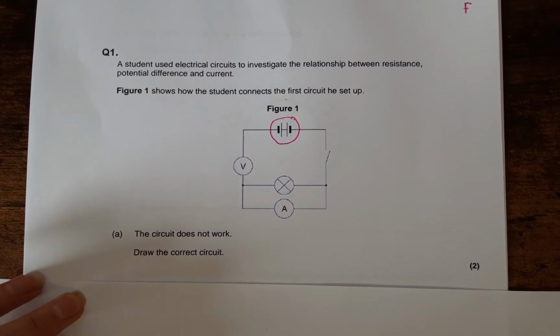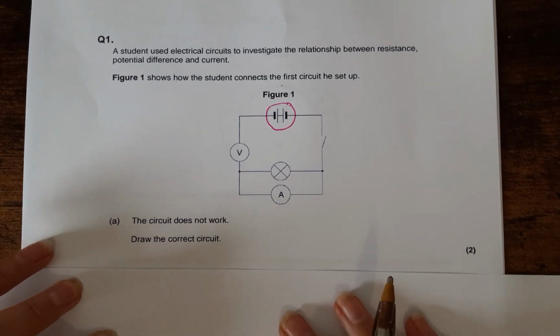Hello everyone, this is the model answer for the foundation, resistance, voltage and current exam questions. A student used electrical circuits to investigate the relationship between resistance, potential difference and current. Figure 1 shows how the student connects the first circuit he set up. The circuit does not work. You've got to try and draw the correct circuit.